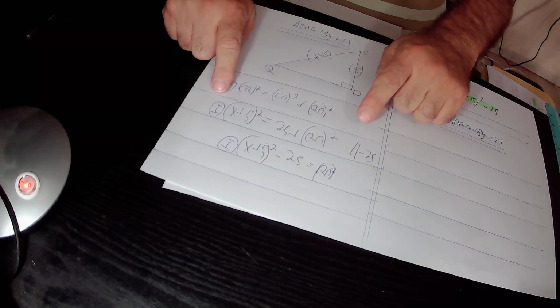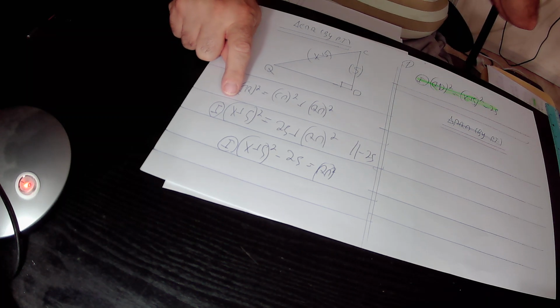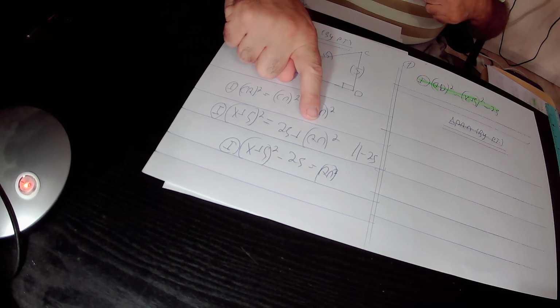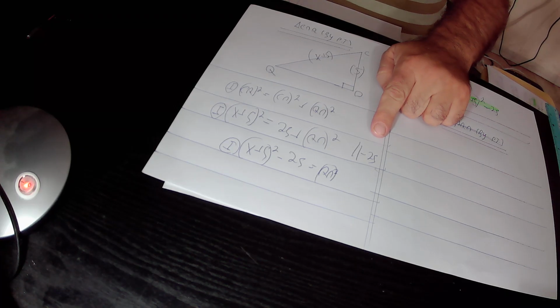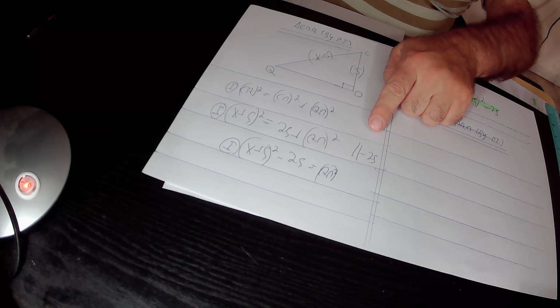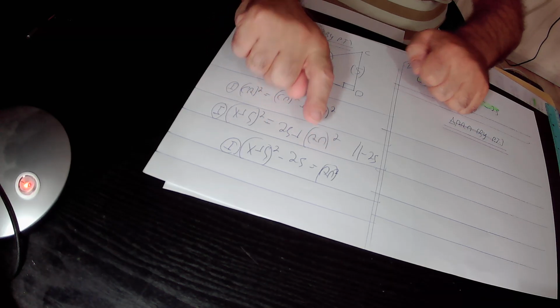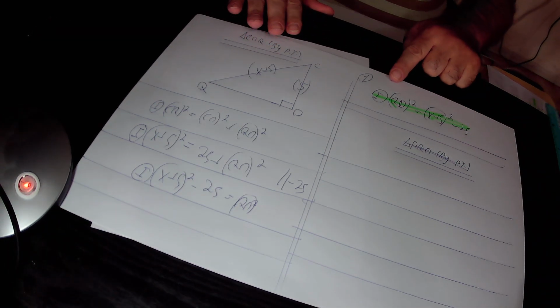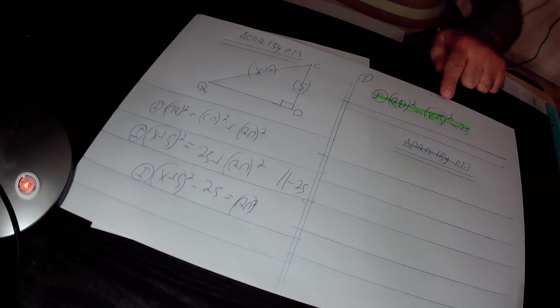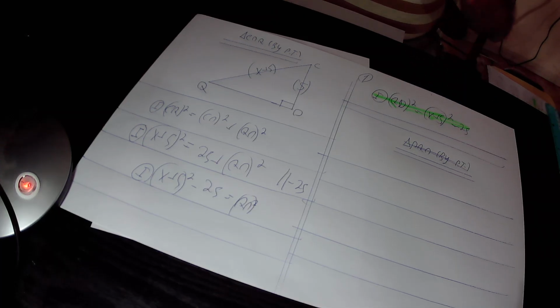So in total, according to equation 1, we can find out that (x plus 5) squared equals 25 plus QO squared. Here we subtracted 25 from this equation, and finally found out that (x plus 5) squared minus 25 equals QO squared. Or QO squared, according to equation 1, equals (x plus 5) squared minus 25.